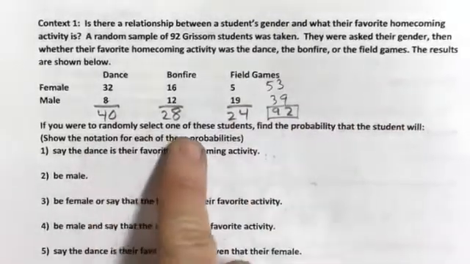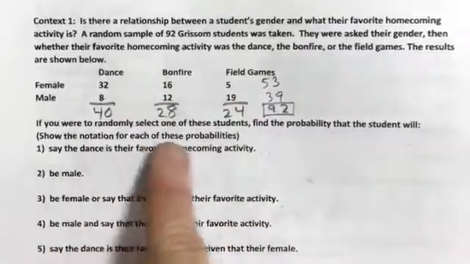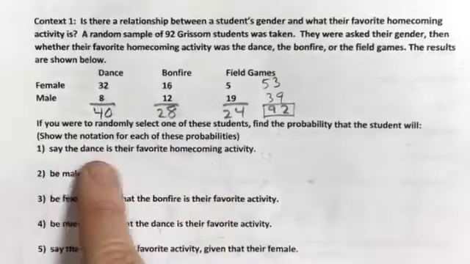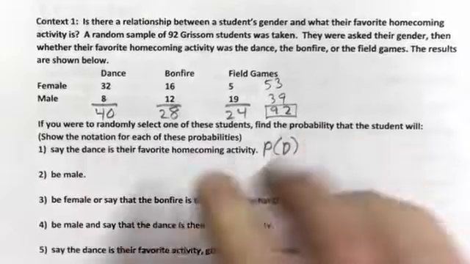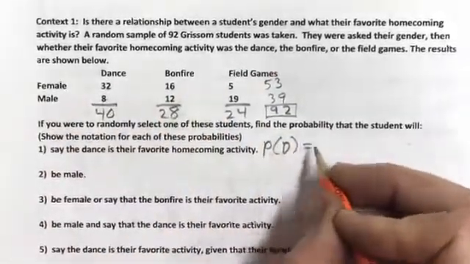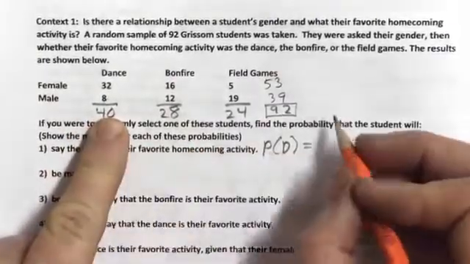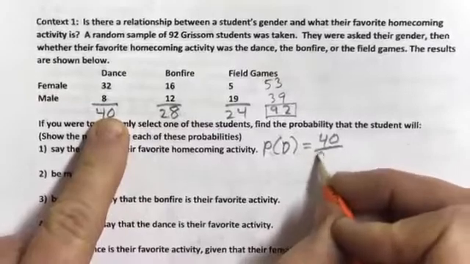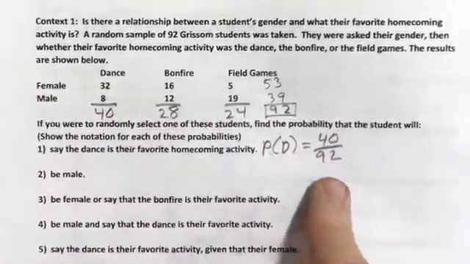So if you were to randomly select one of these students, find the probability that, and it wants to show the proper notation, they'll say dance is their favorite activity. So that notation, I'll just use D for dance. There's none of the others that start with D. So I'll go D for dance. That means the probability of dance. Well, you find the total number that like dance, 40, over the total number of possibilities, 92, and that's it. Showing your work is showing that fraction. So you can just leave it like that.